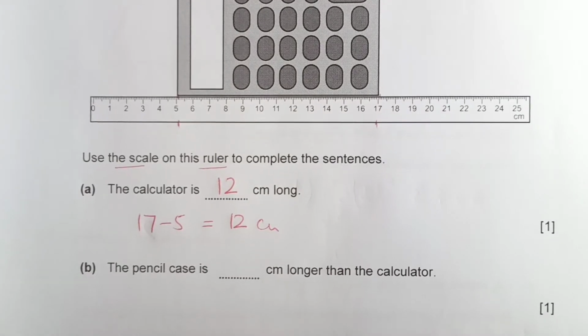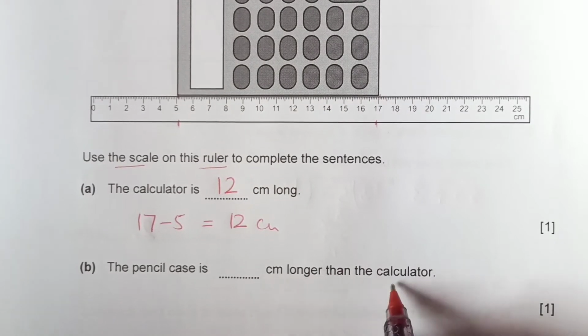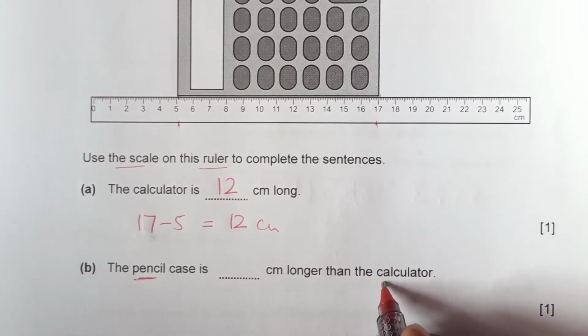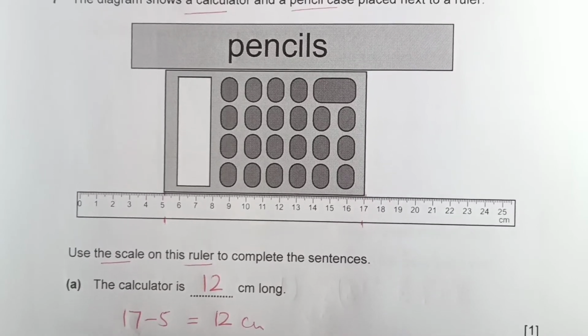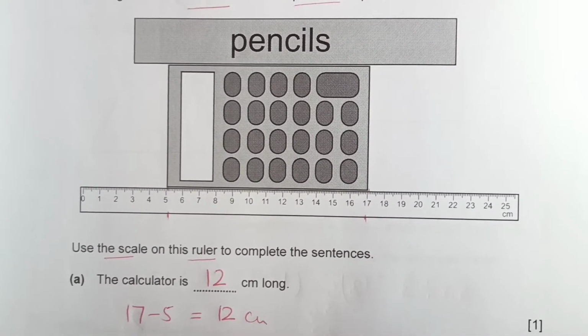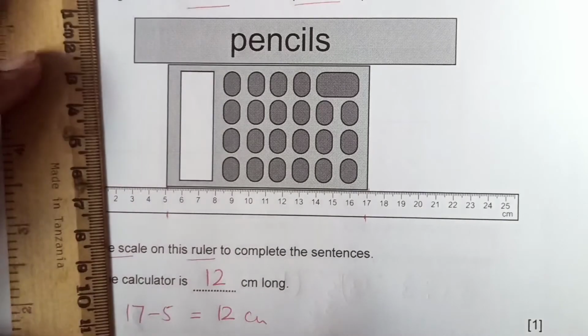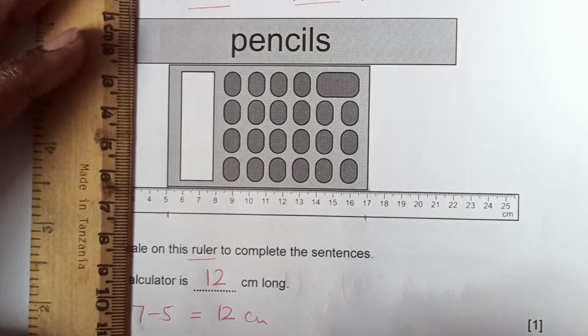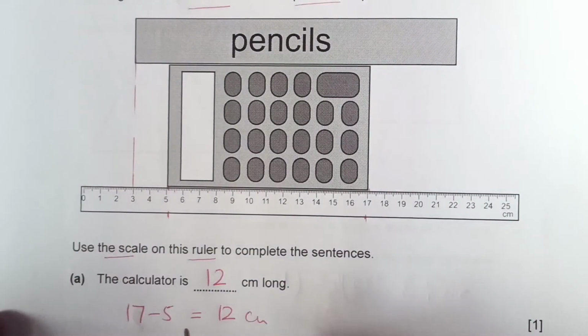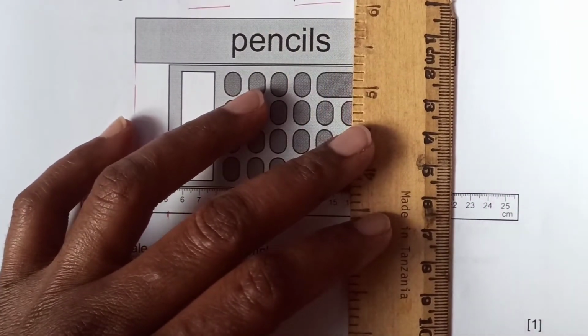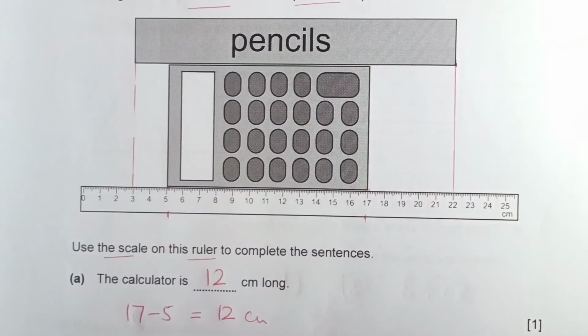Part B, the pencil case is dash centimeters longer than the calculator. So we need to compare the length of the pencil case and the calculator. We already know that the calculator is 12 centimeters. So let's see how much is the pencil case. The pencil case is here. If you see, we go down here, this is 3 and this side we have 22. So the pencil case is 22 minus 3, which is 19 centimeters long.